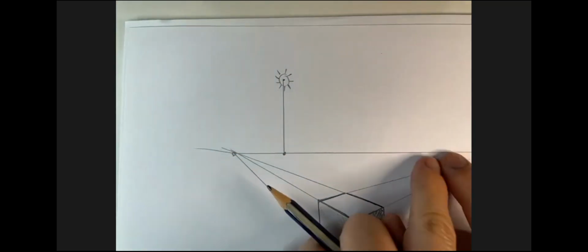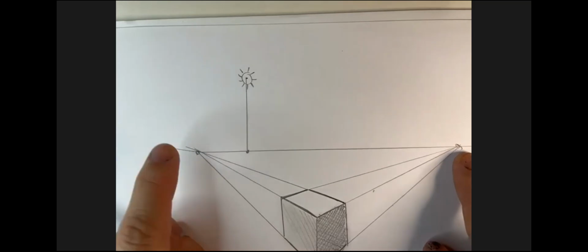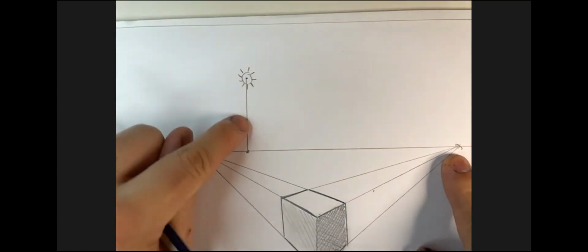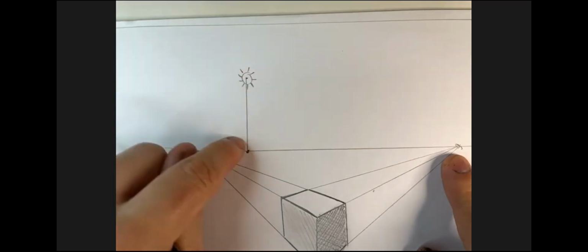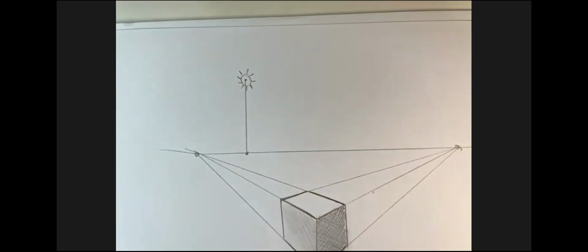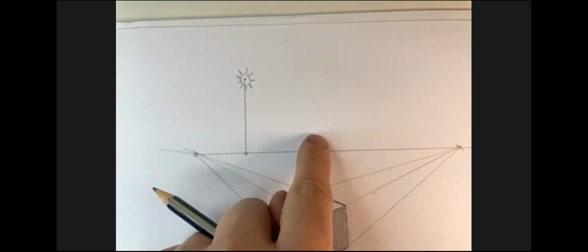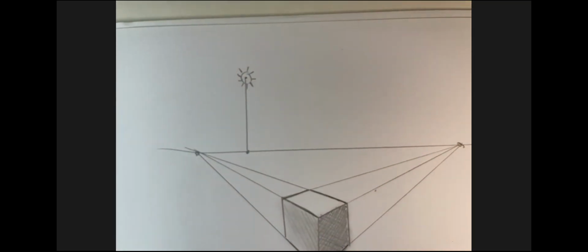So on the horizon, we have 2 dots, 2 vanishing points. This line here also has 2 dots, one at the top, one at the bottom. And those are going to help us find where the shadow is cast from that light. So if you drew the light over here or up higher or down low, it's going to change the angle of the shadow that we're drawing.